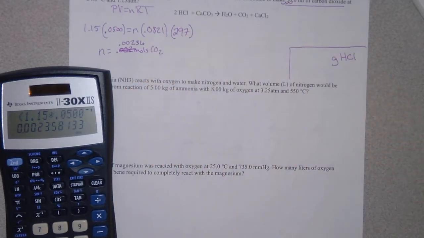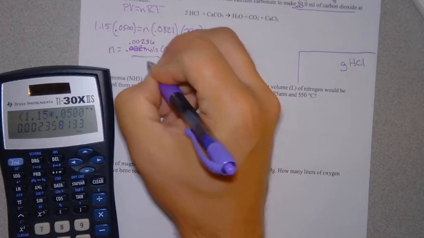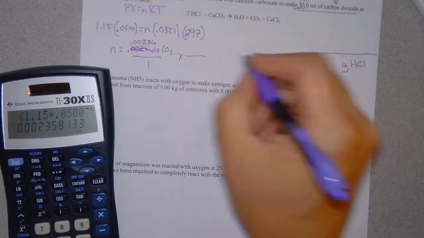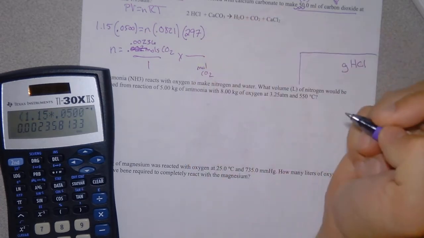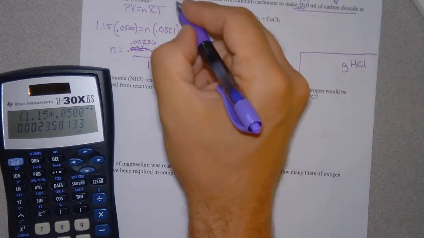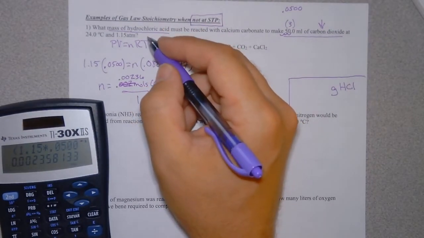So what do we do after we find n? We do stoichiometry. I have moles of carbon dioxide, and I want to get into hydrochloric acid. How do you know it's not?